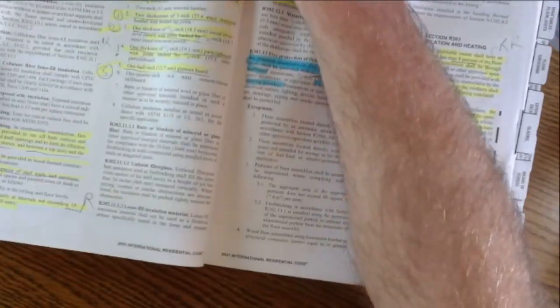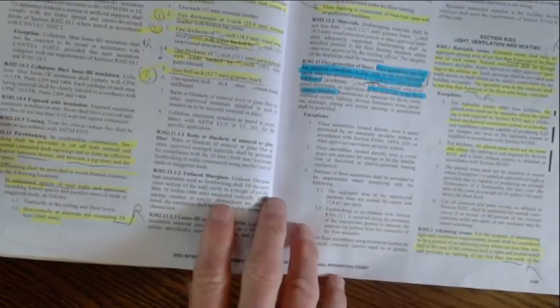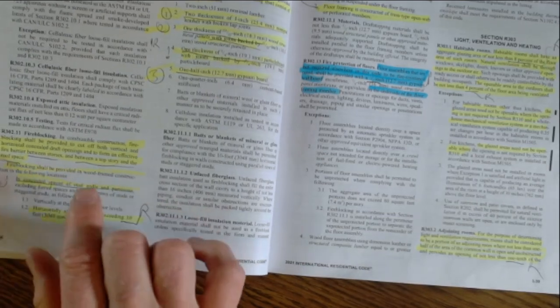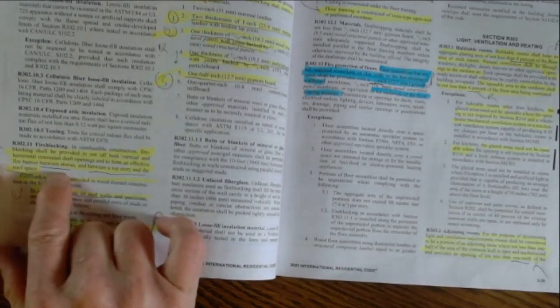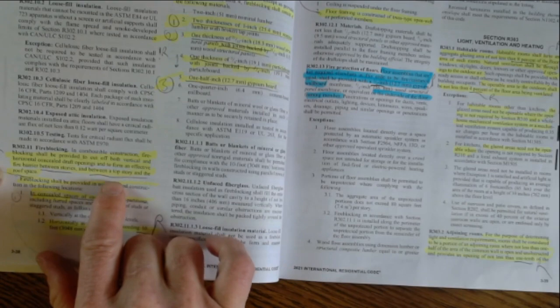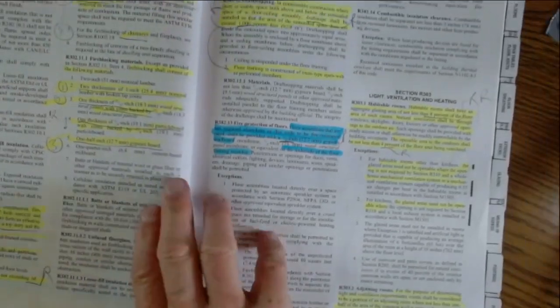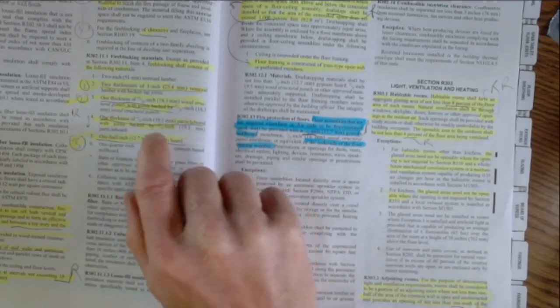Fire blocking. I recall in the RBI, residential building inspector, I was specifically asked, given a 2-story structure and an attic, where do you need fire blocking? The question was between stories and between the top story and the attic. So you've got to know that. Know some of this too. This is how it's goofy. They'll catch you on this.